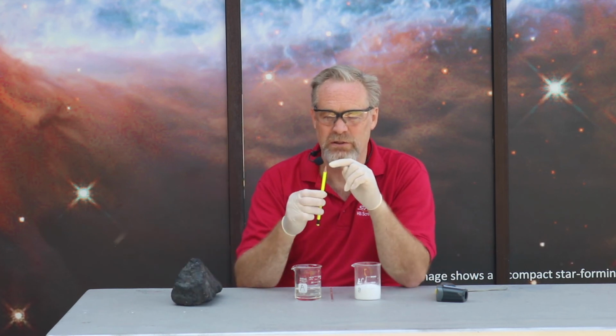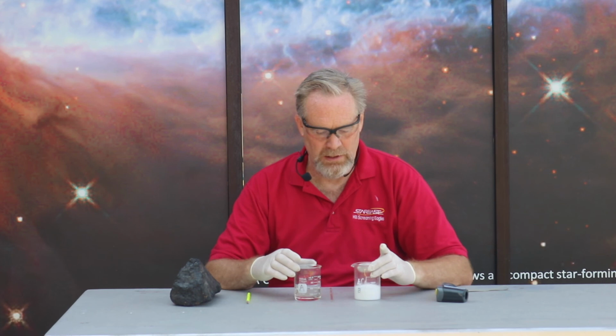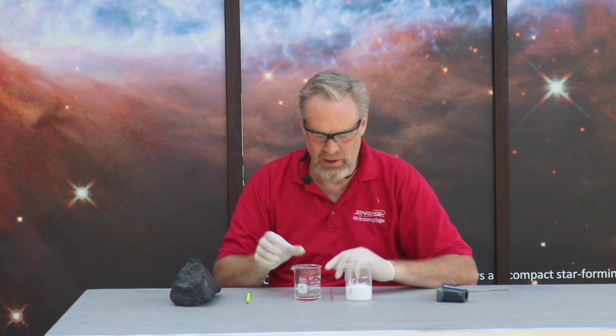What does carbon look like? In a natural form, carbon appears as coal. It appears as graphite. That's the tip of a pencil. Pencil's not made of lead, it's graphite. And if it's compressed, it can turn into diamonds also. I don't have a diamond to show you. But let's take a look and see what happens if we mix these two together.